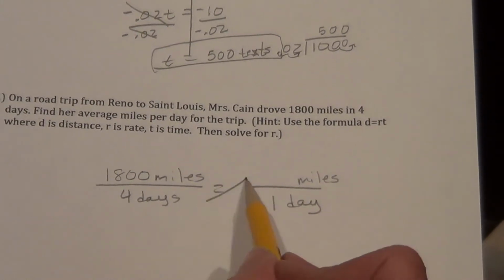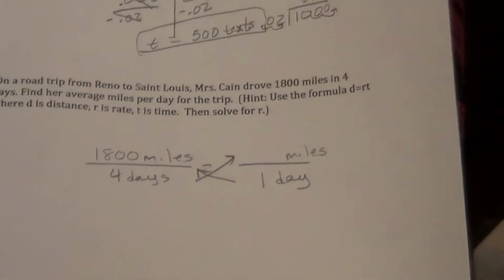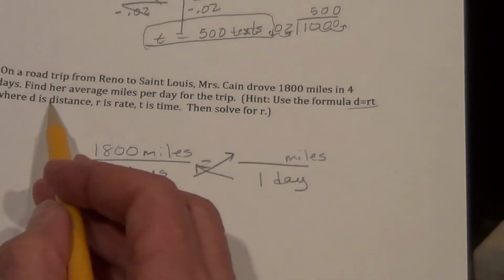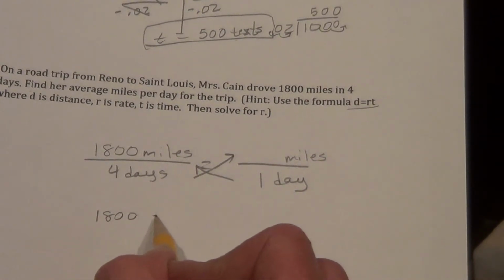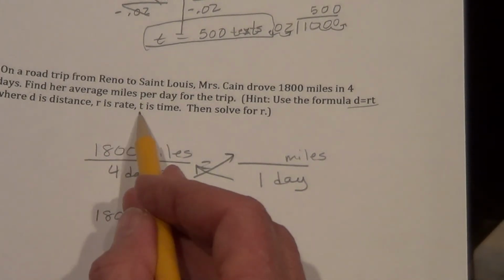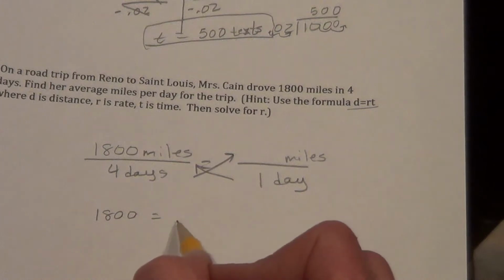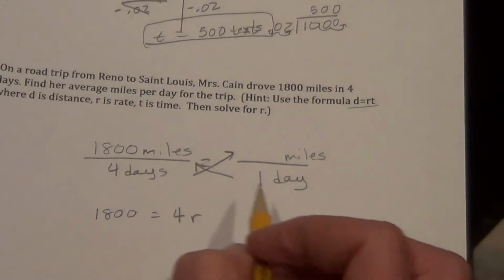You could do it this way, but you wouldn't get full credit. I would only take 1 point off, but I ask you to use the formula D equals RT. So distance being 1,800 equals the rate and the time. Well, we know that it's 4 days, that would be our time. Our rate, we're not sure of, that's what we're solving for.